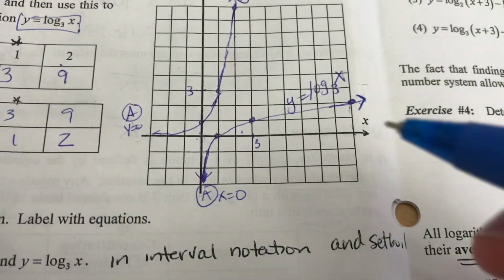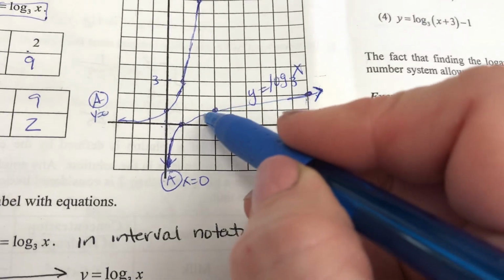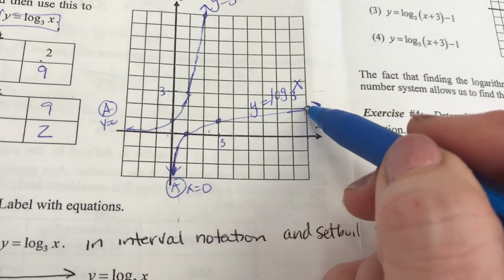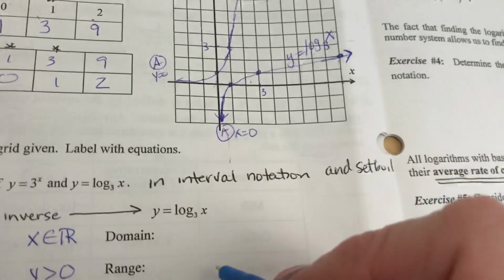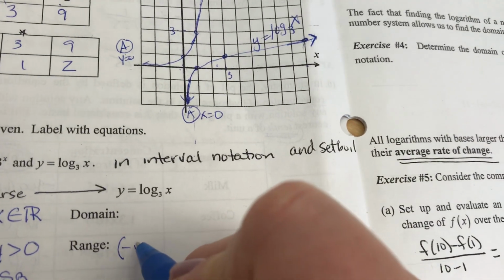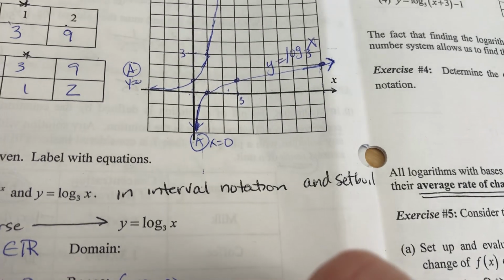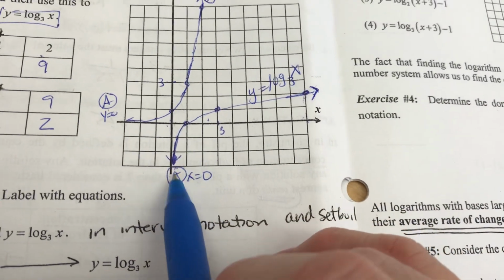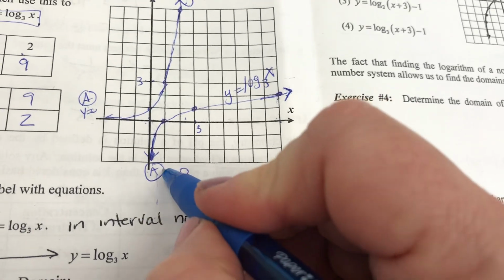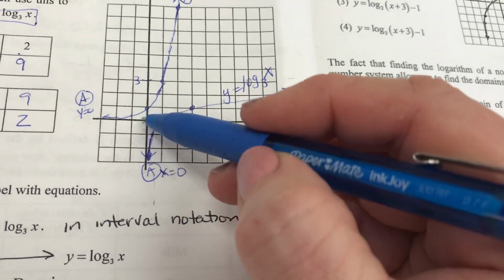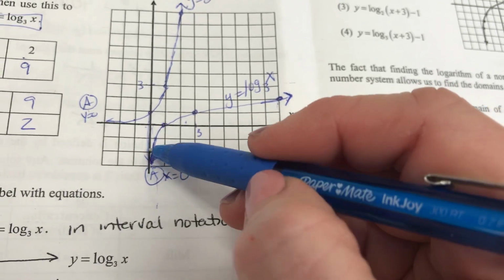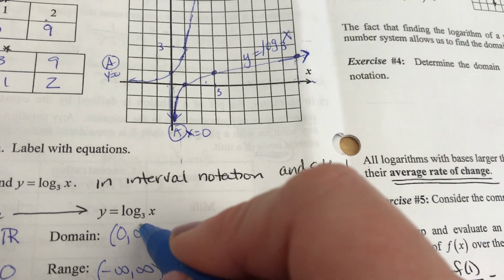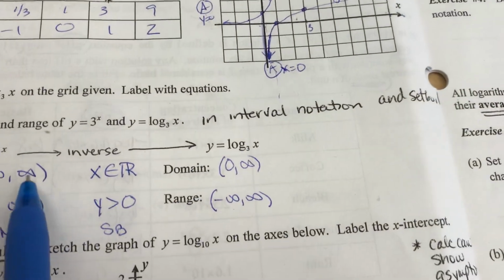The log graph is going down on the y values, and as it goes right, it's going up on the y values. So that's a range of negative infinity to positive infinity. But if you notice the x values, the domain, it had an x equals 0 asymptote, which means it can never touch or cross this. It's only on this side. So that's 0 not inclusive to infinity. Do you notice how they swapped?